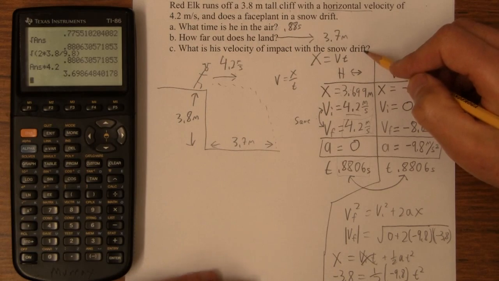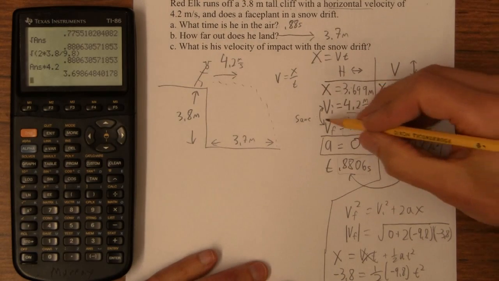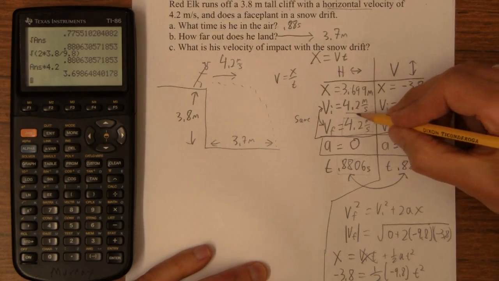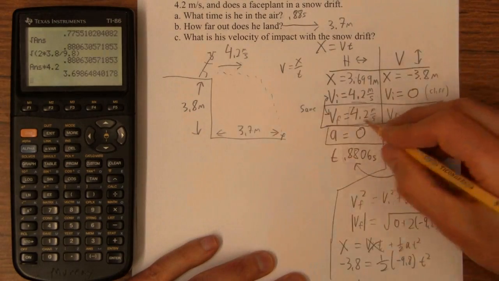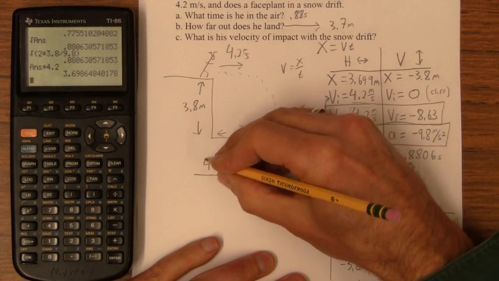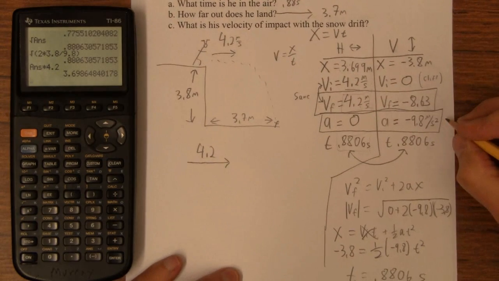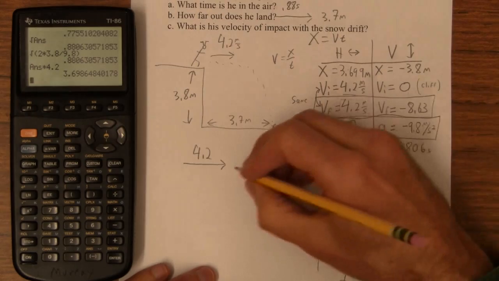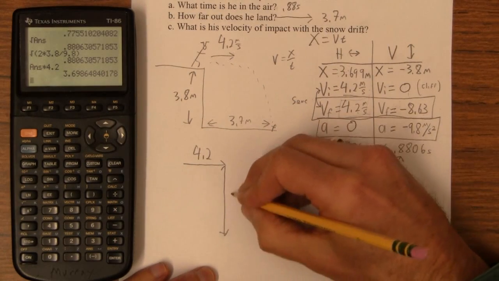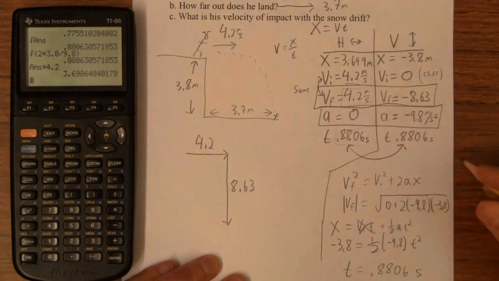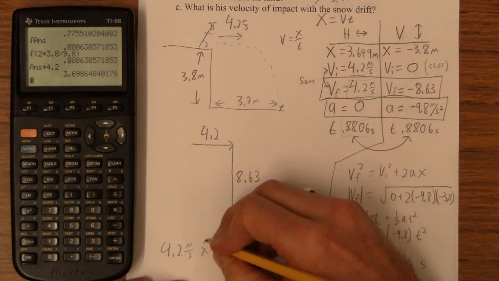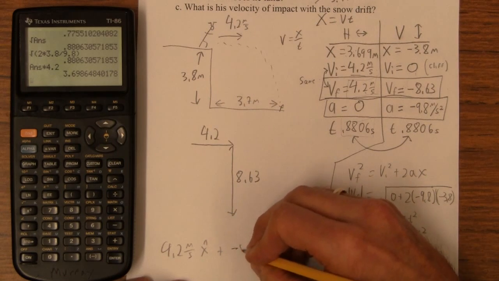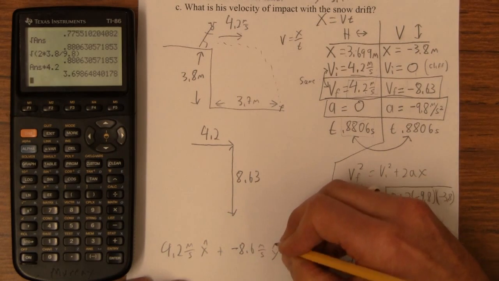What's his velocity of impact with the snowdrift? Well, this gets a little more complicated, right? Let's take this final velocity right before he hits the snow, right at that instant there. He's moving to the side. He's moving 4.2 meters per second over. And he's moving down 8.63, okay? Well, we know, we're all over this. This is a vector component thing, right? So the velocity of impact as component vectors is 4.2 meters per second x direction plus about negative 8.6 meters per second y direction, okay?